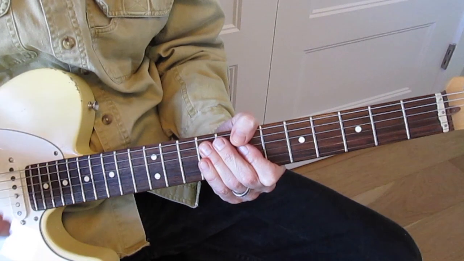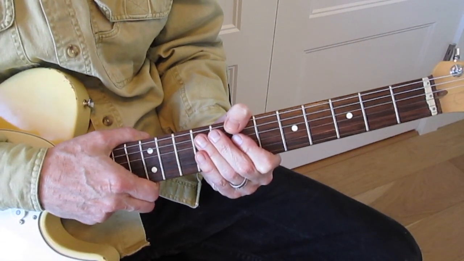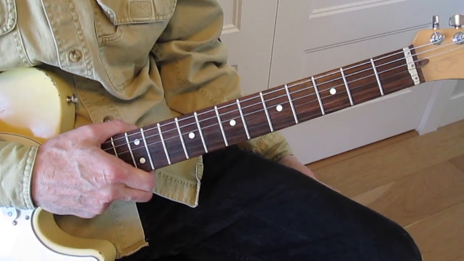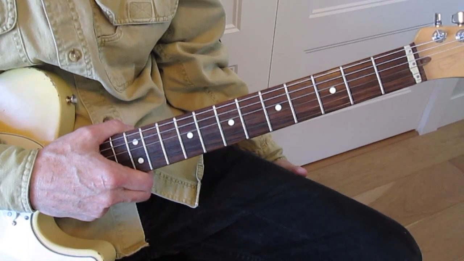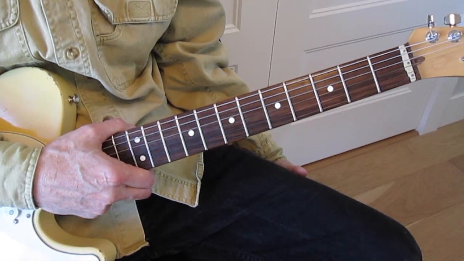Grab bag there of licks that make sense from Elliot Easton of the Cars, who has been known to play a Telecaster, but in more recent years has a Gibson SG signature model that is truly a work of art.